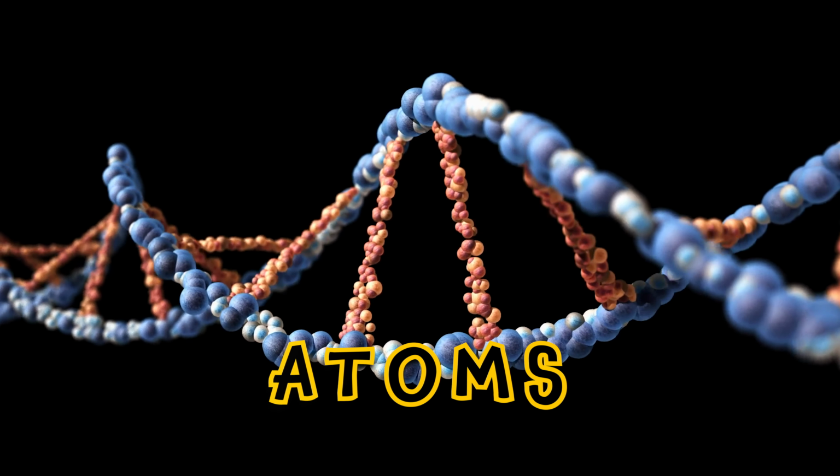Atoms are made up of subatomic particles, which includes protons.